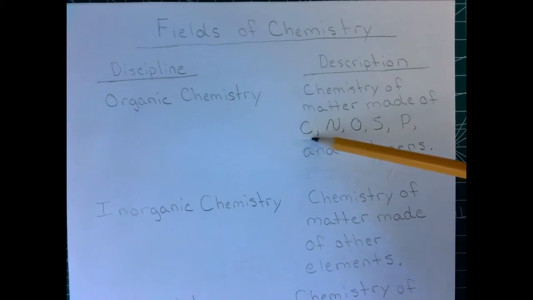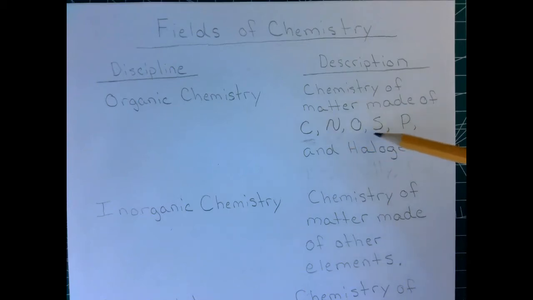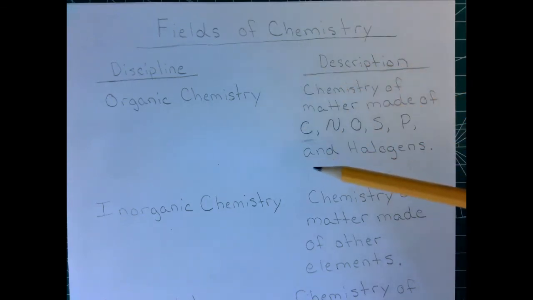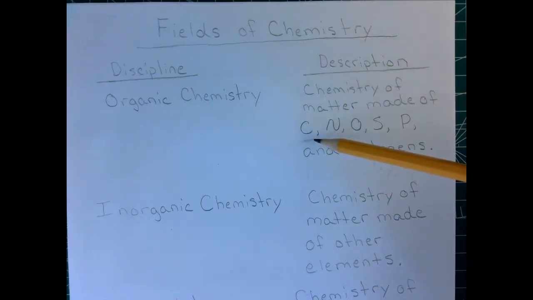Carbon can form bonds with itself very readily. They are a special type of bond we call covalent bonds. We'll talk about that a little bit more. But typically we're really talking about the chemistry of carbon. And with that comes nitrogen, oxygen, sulfur, phosphorus, and the halogens. These are also going to be bound into various different organic compounds. But at the heart of it, in the backbone of it, you're always going to find your carbon there.